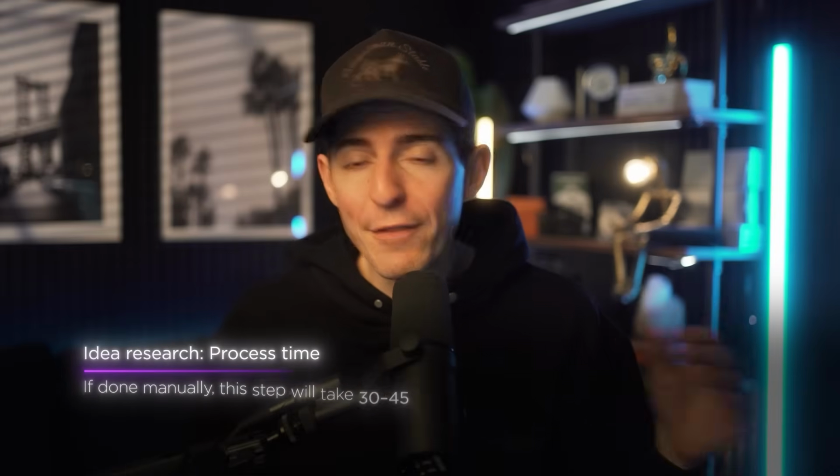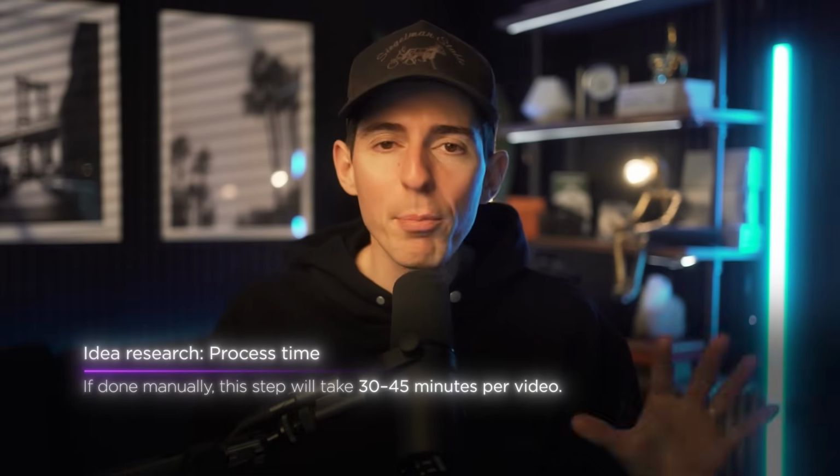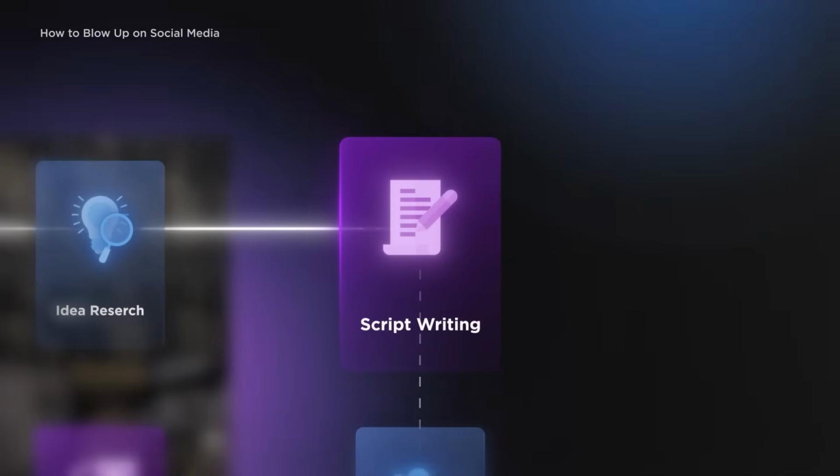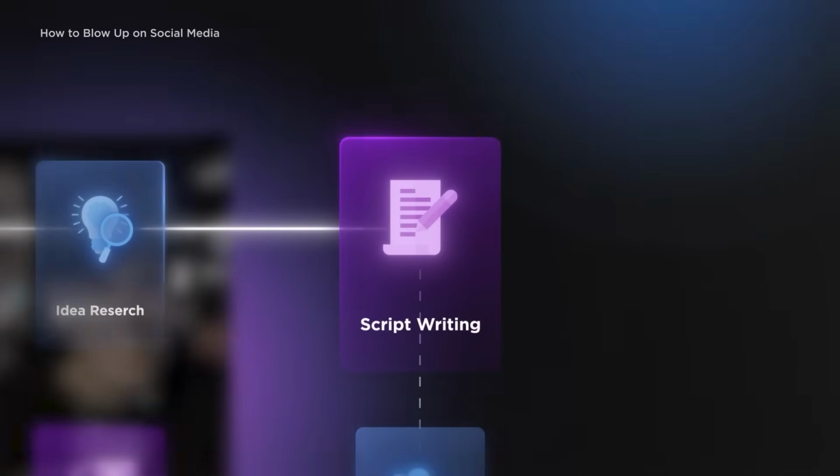Again, on hard mode, if you're doing this all manually, this part of the process is gonna take 30 to 45 minutes per video. Coming up with the initial idea is one thing, but then developing it to find out what's interesting, that's a whole nother piece. Okay, the next piece is script writing, and things get more straightforward from here, so I'll speed through the rest of this base workflow.